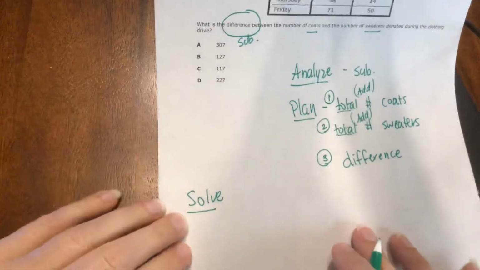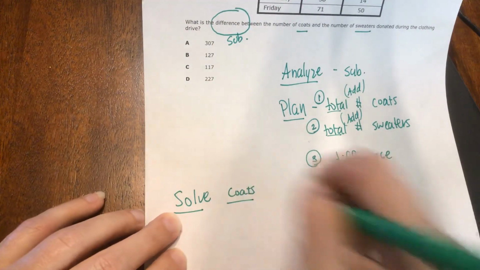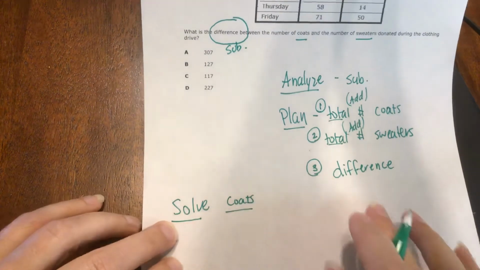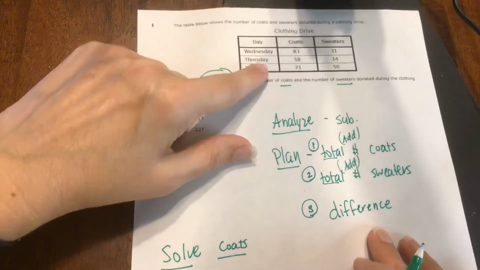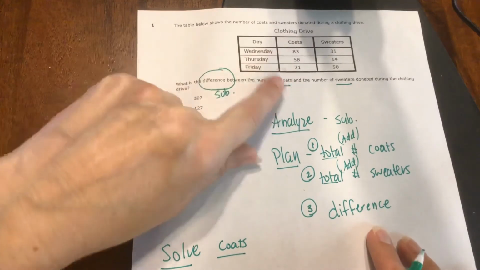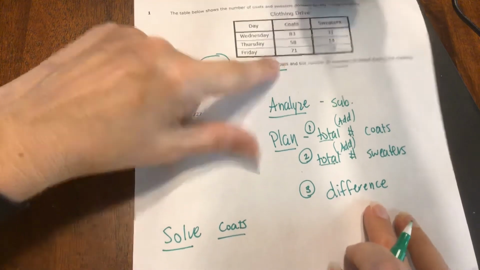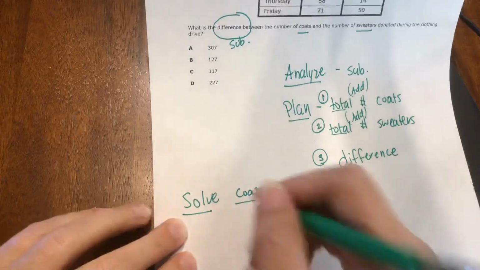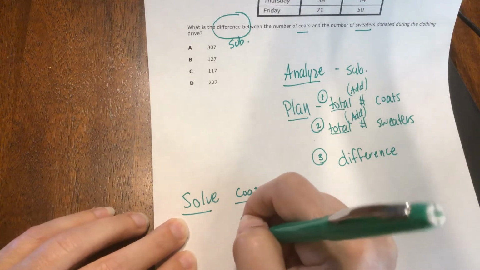So first, let's find the total number of coats. And as I'm going, I just like to make little notes to myself. Right now, I'm dealing with my coats, and that just helps me keep my numbers and my thoughts in order. So on Wednesday, there were 83, Thursday, 58, and Friday, 71. And we know that there's several different ways that we can add these numbers.